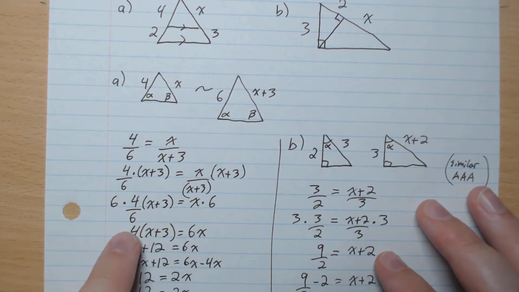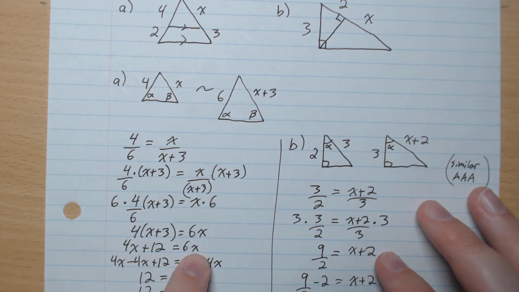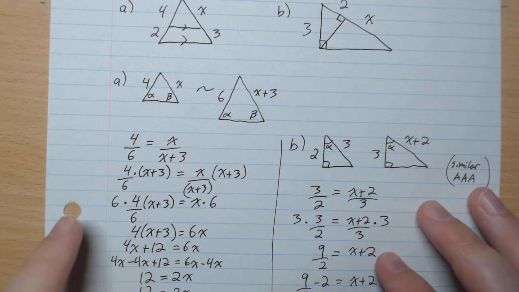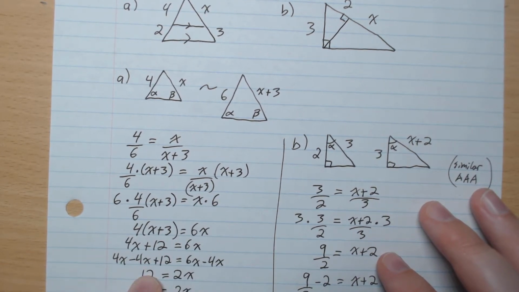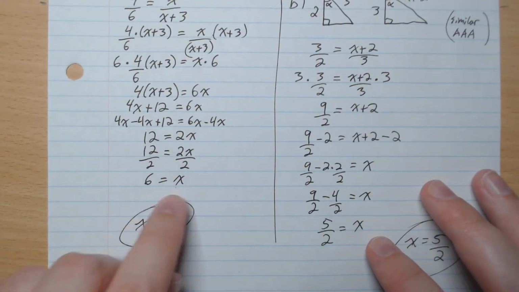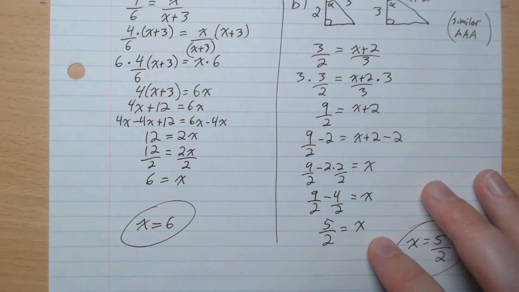We're going to distribute here. So we have 4x plus 12 equals 6x. We're going to put all the x's on the right side, so we're going to go minus 4x to both sides. So we got 2x equals 12. Divide by 2 on both sides. And so we have x equals 6 as our final answer.